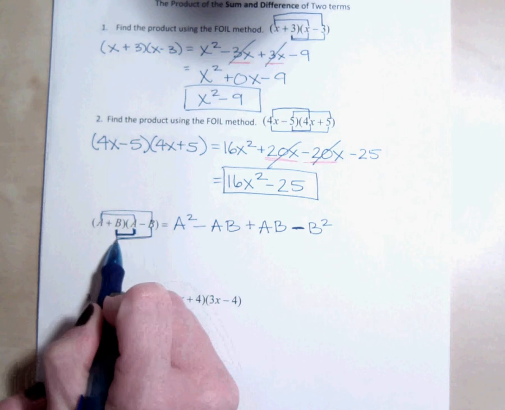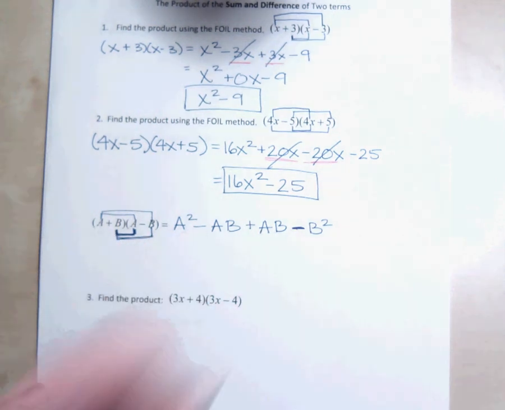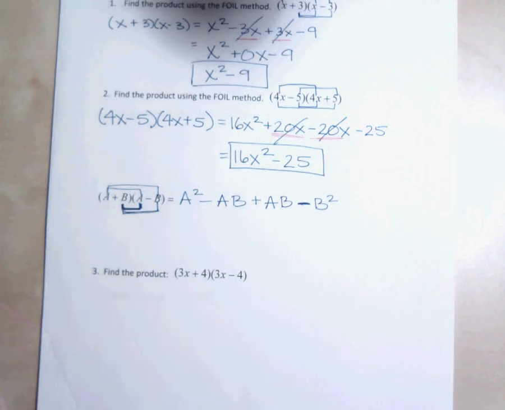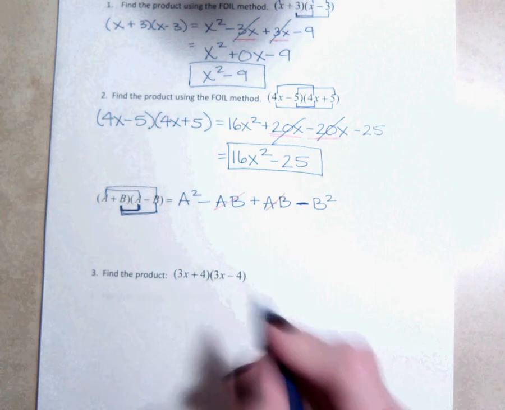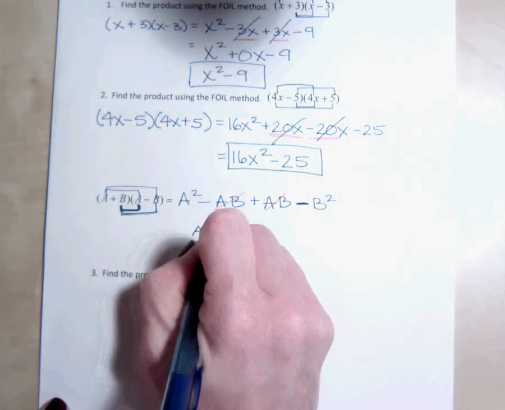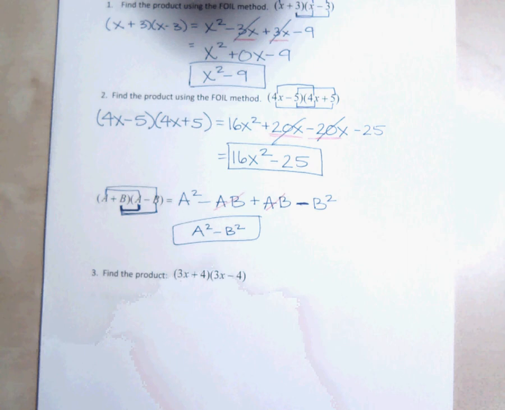So b times b is b squared, but when you do one positive times one negative, it's negative b squared. Alright, now you'll notice these two middle terms are the same except for their sign. They're opposites of each other, so they will add up to 0. So our final answer will just be a binomial, a squared minus b squared.